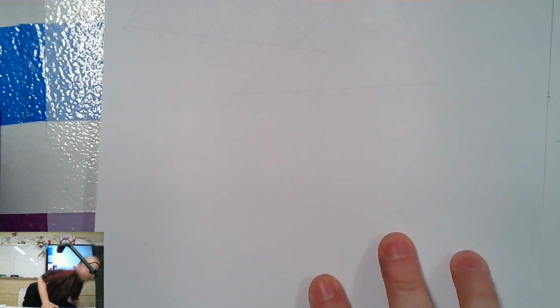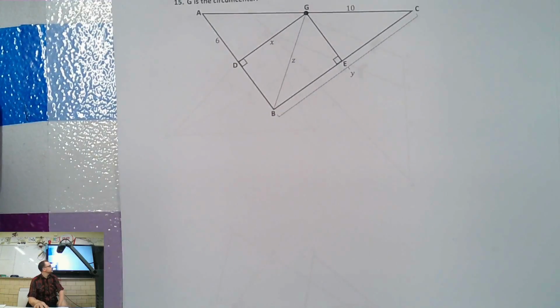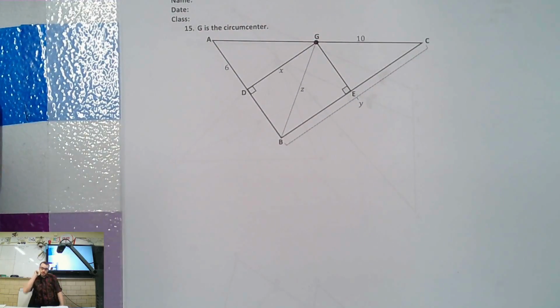So, let's start at the back of the packet. I think that'll be a good idea. So, start on page 12, number 15. Wait, is it quiz 5 or 2? Yep, the last page. The very last page. Just flip it over.